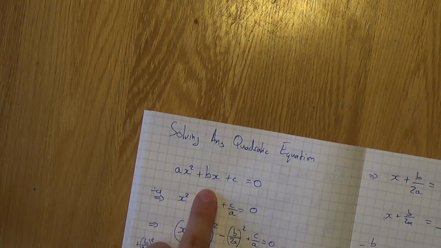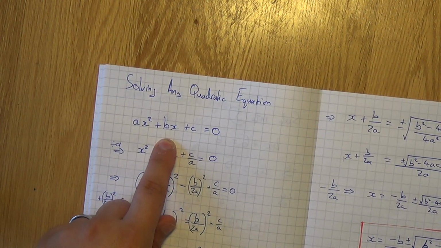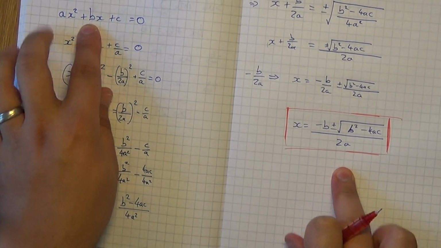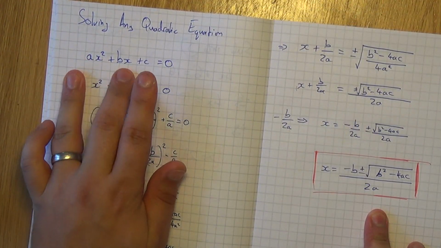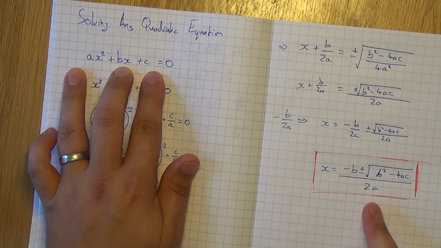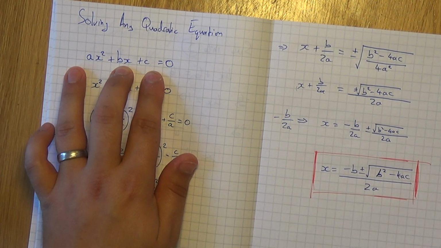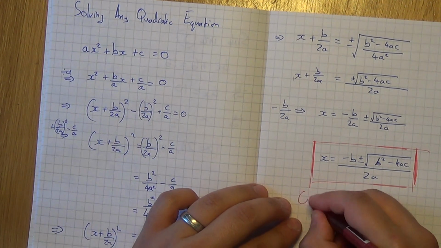So starting with any quadratic equation, you will be able to get x by itself in this format. So if I know what the values a, b and c are, I can just use them for a, b and c in here and get the value of x out straight away with no working out. This is a formula that solves quadratic equations, which means it is called the quadratic formula.